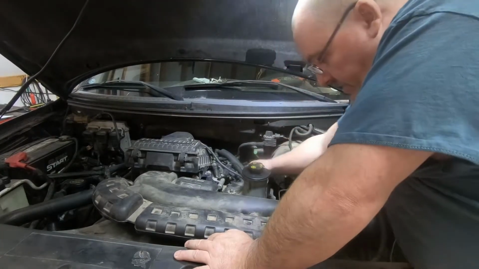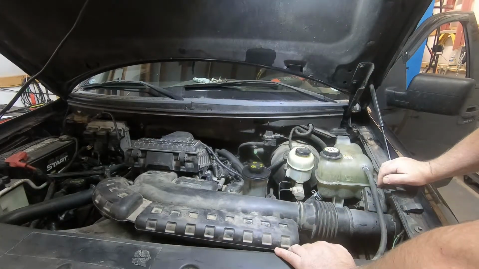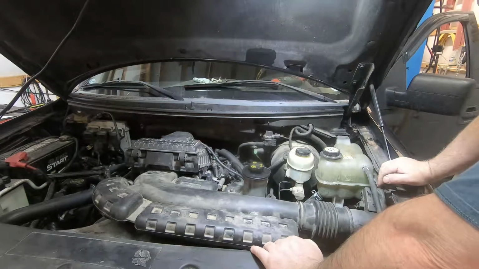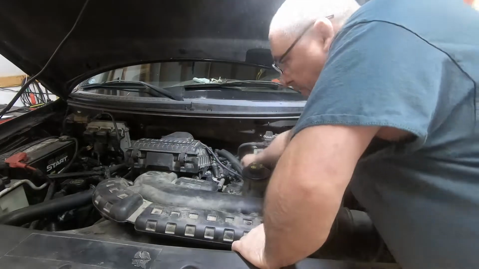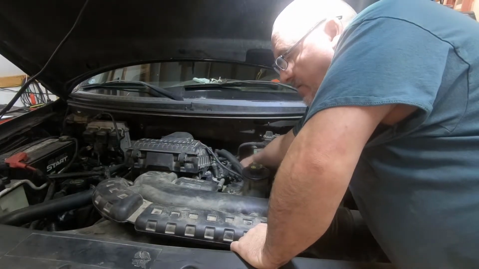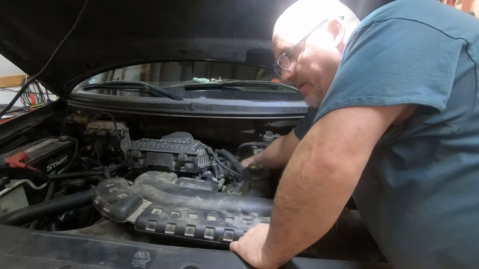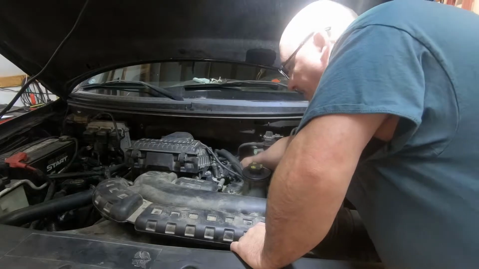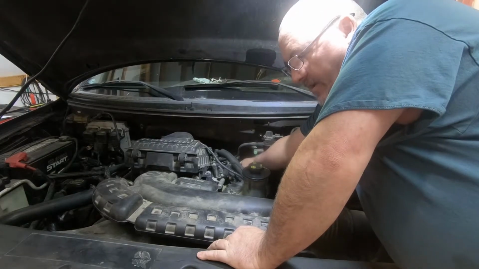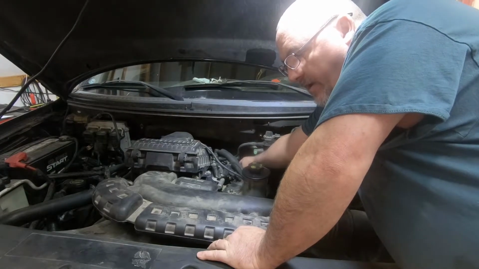Okay, one of the problems already is, at this point in time, I plugged it back in. I'm fixing to unplug it again. I'll give it a second. Let it run for just a minute. Unplugging it again now. There we go.